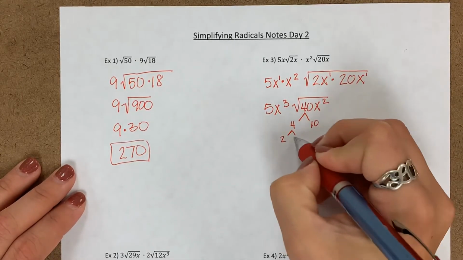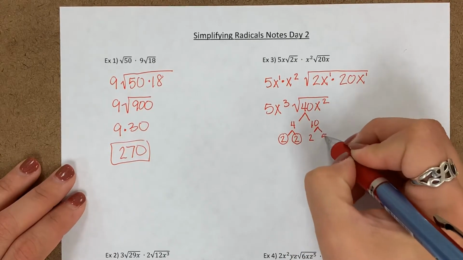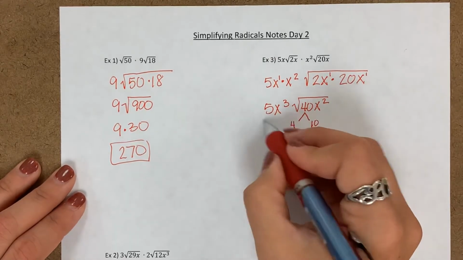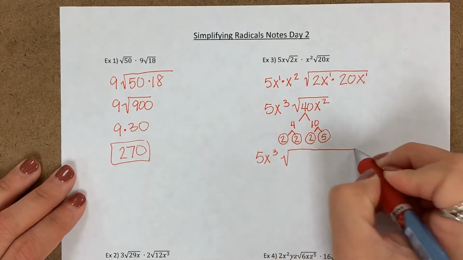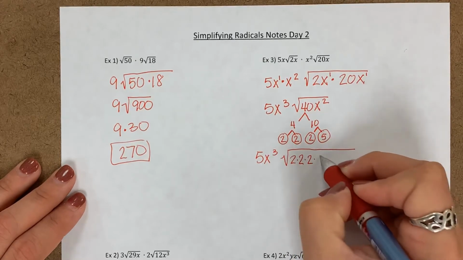4 splits into 2 and 2. Those are both prime. We circle them. 10 goes into 2 and 5. We know 2 is prime. 5 is also prime. So now we rewrite. This just comes down. So 5x cubed stays on the outside. Square root of, now we have 2 times 2 times 2 times 5.